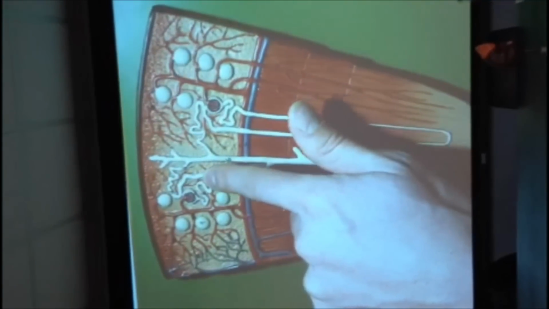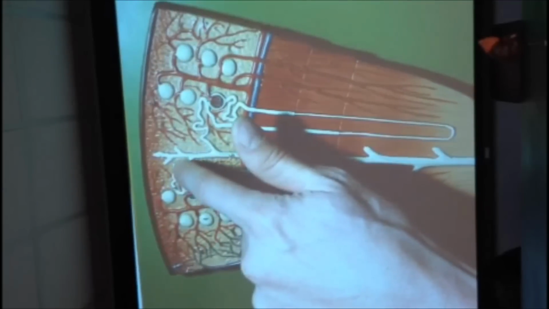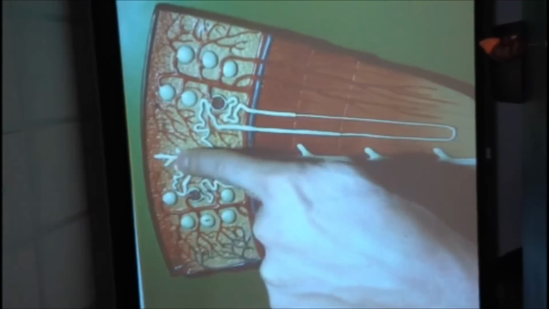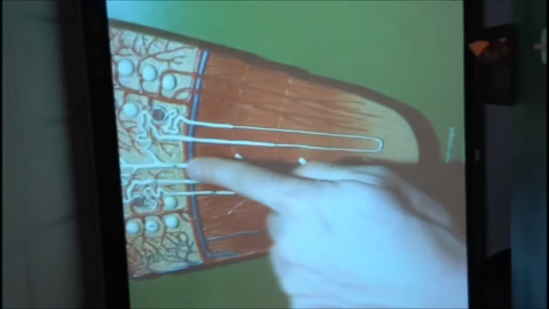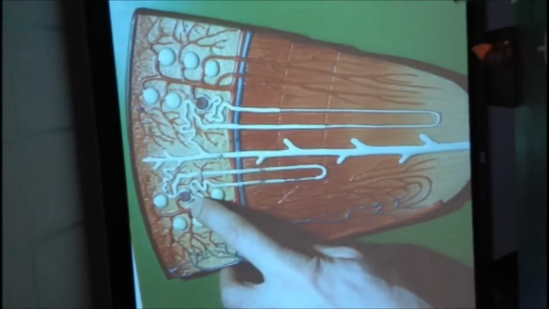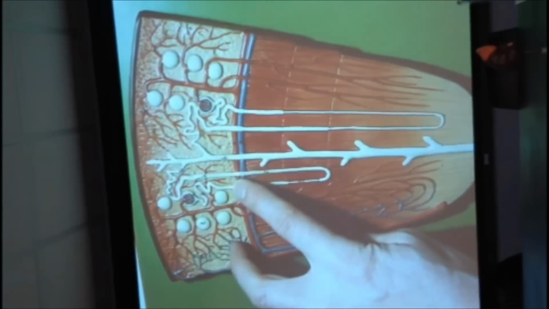Right about from here, going up and squiggles, and then hooks up to this long tubule that leads all the way down to this point right here. That is the collecting duct. So we missed a part, so we have to back up. Proximal convoluted tubule.